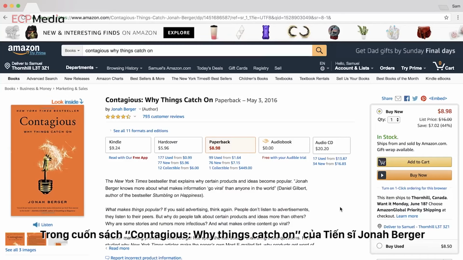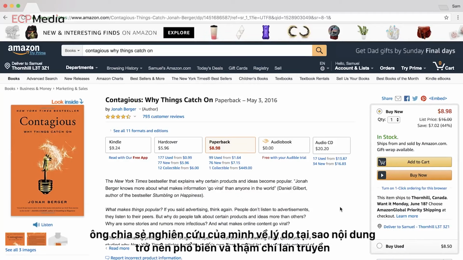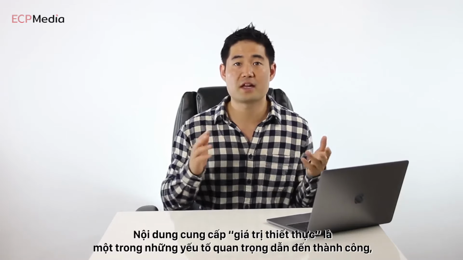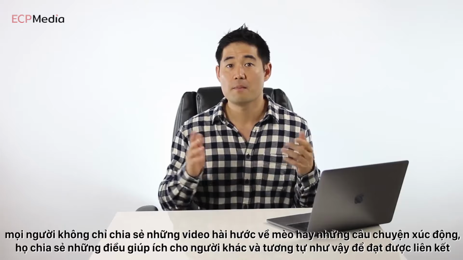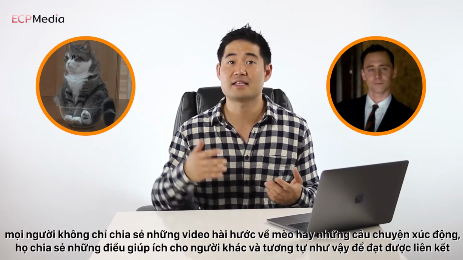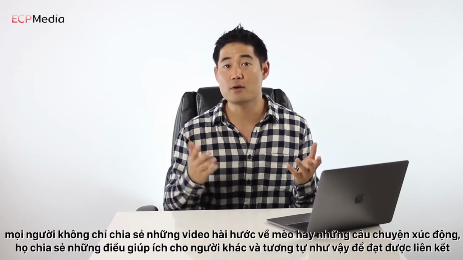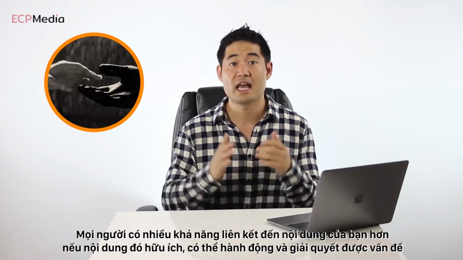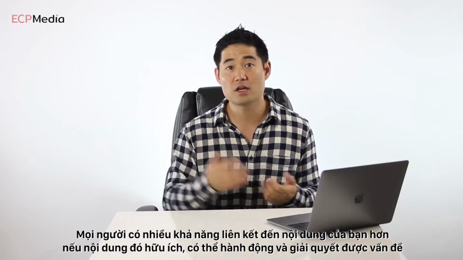In Dr. Jonah Berger's book, Contagious: Why Things Catch On, he shares his research on why content gains popularity and even goes viral. Content that provides practical value was one of the key factors to success. People don't just share funny cat videos or emotional stories. They share things that help others. And the same goes for gaining links. People are more likely to link to your content if it's helpful, actionable, and solves a problem.